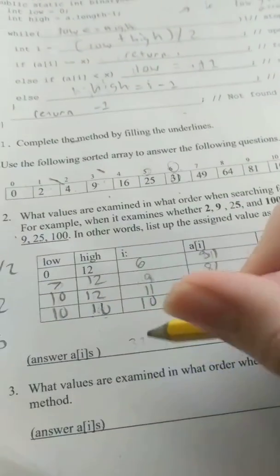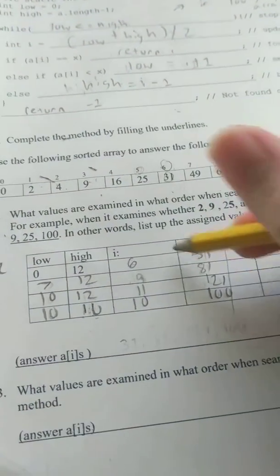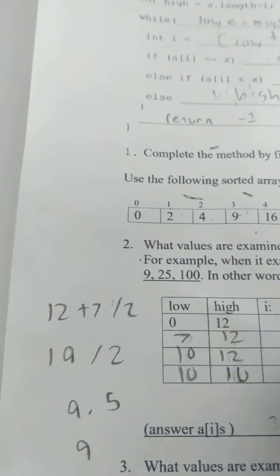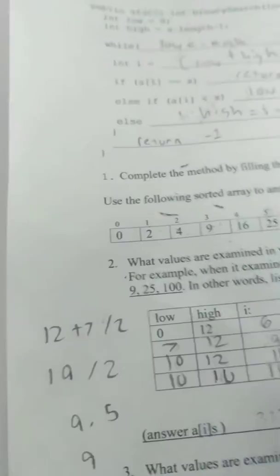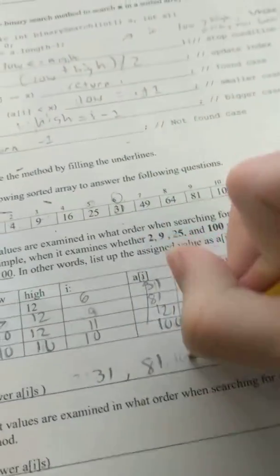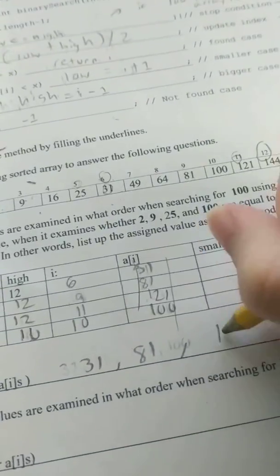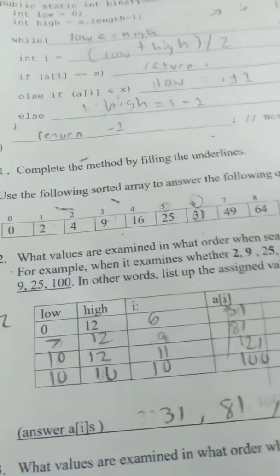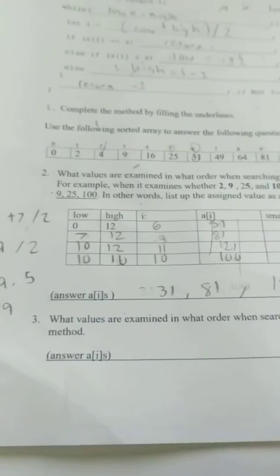Now to answer this, the array indices equal these values, which means we first searched for 31, then we searched for 81, then we searched for 121, then we searched for 100. And now doing this again, we need to search for 1 using the binary search method.